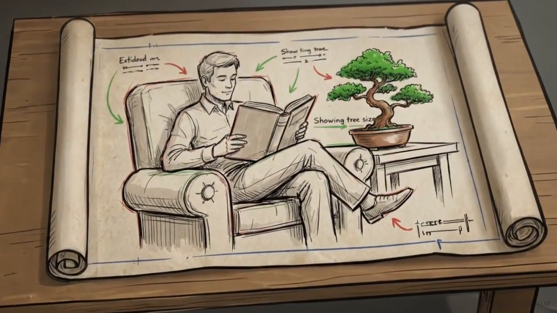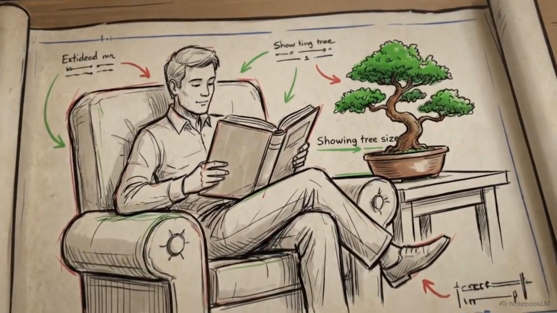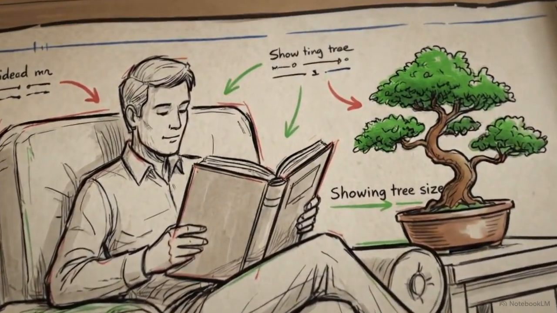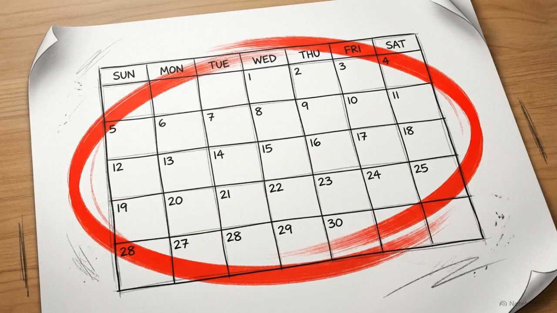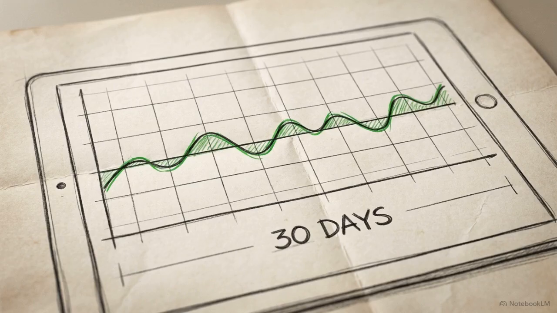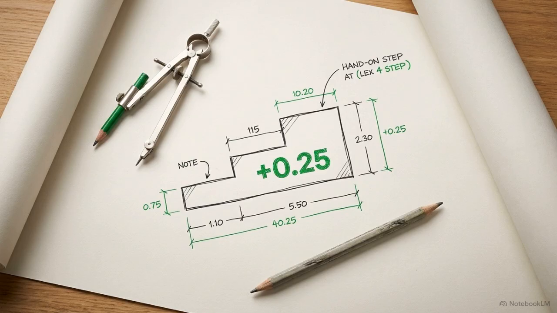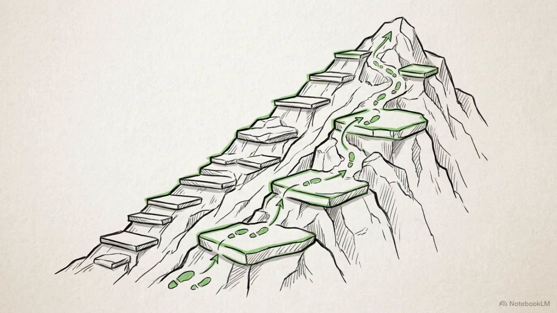Professional scaling is not aggressive. It is designed to be a highly patient, predictable, and even boring process. So here is your next step. Audit your last 30 days of trading data. Check your win rate and ensure your baseline is actually stable. Once you prove that consistency, you now have the exact framework to calculate your first fractional position increase and safely begin your long-term upward trajectory.